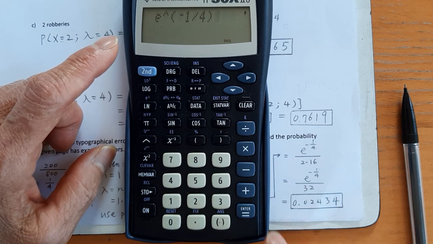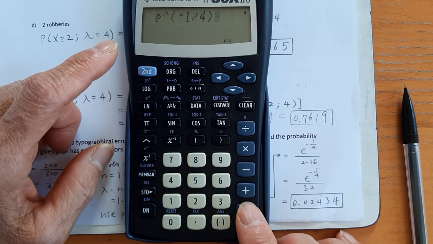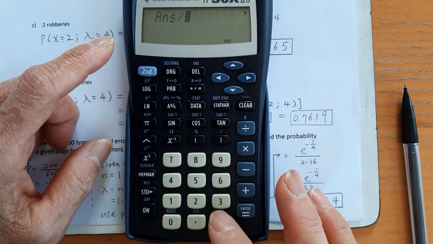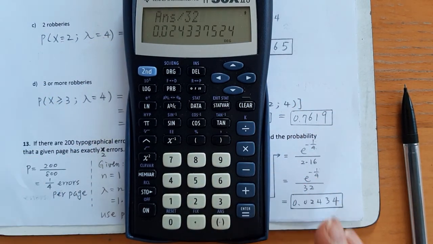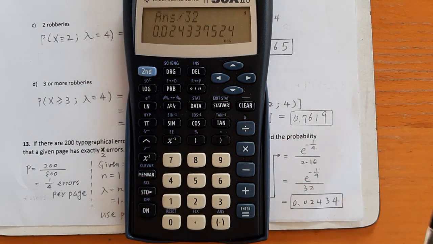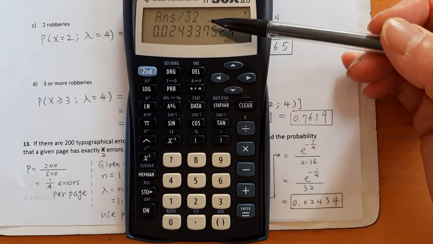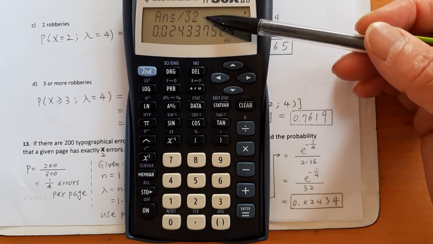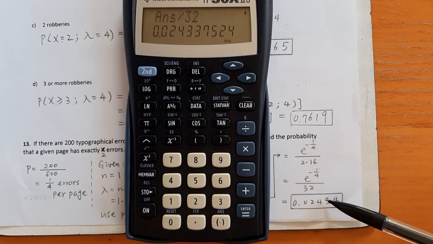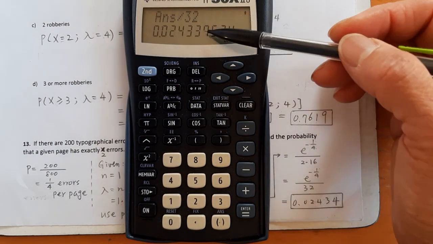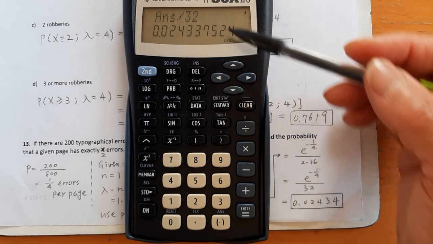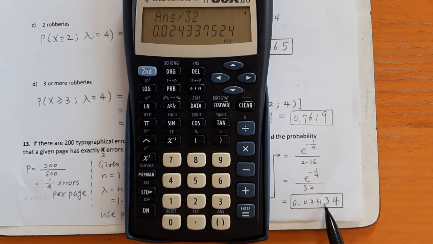Then press enter first. Then divide by 32, and you get this. Round it to 4 significant digits. This digit is 7, so round up. Okay, 0.02434.